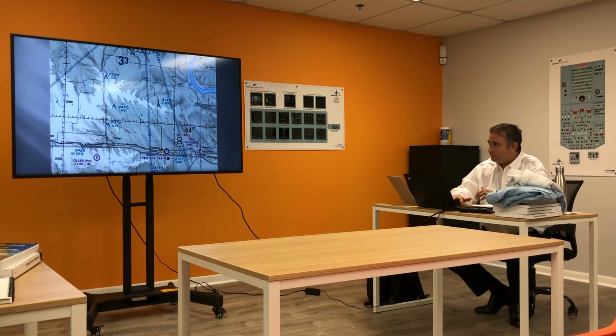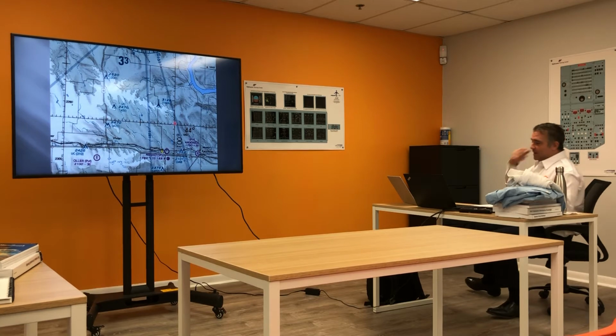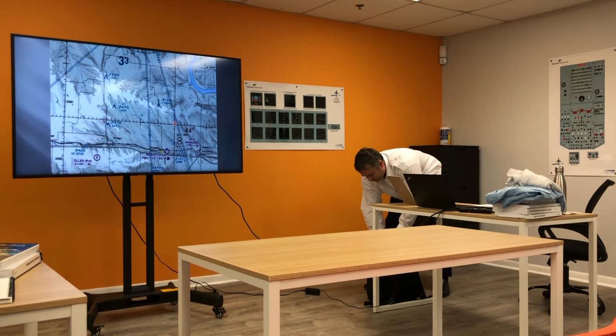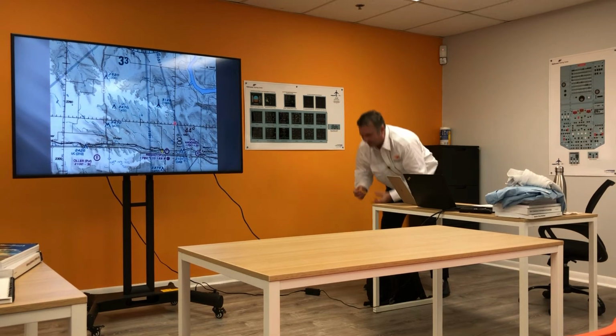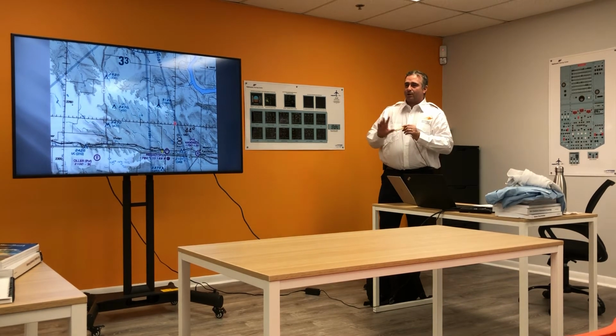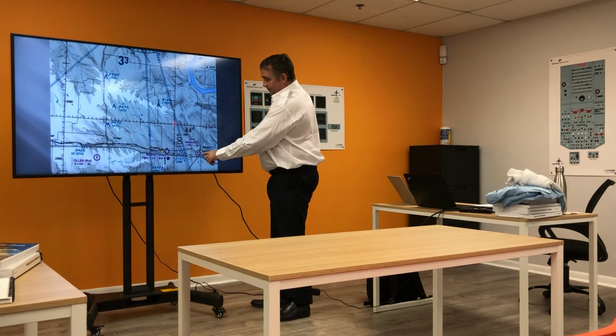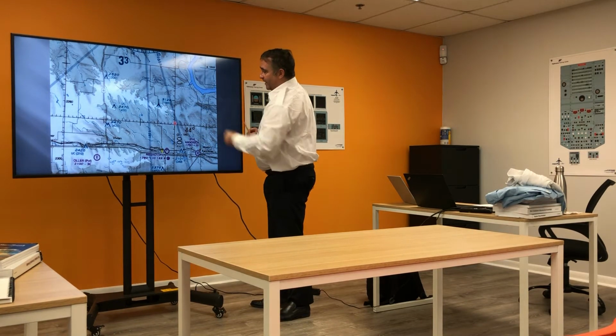Okay? Another thing that I can do with these lines is maybe I'm flying my airplane and during that diversion I want to get a pretty close estimation for the direction I need to fly. Okay. Maybe I'm here and I want to fly over in that direction.